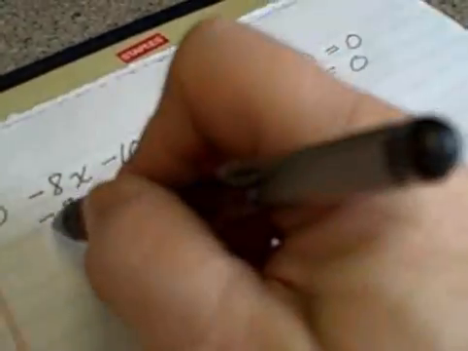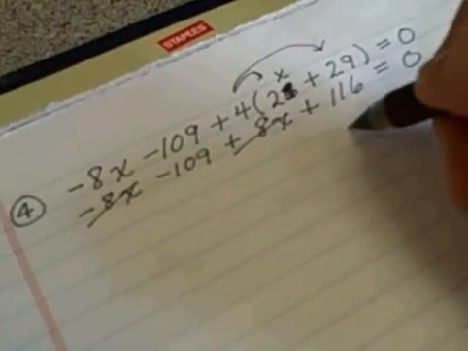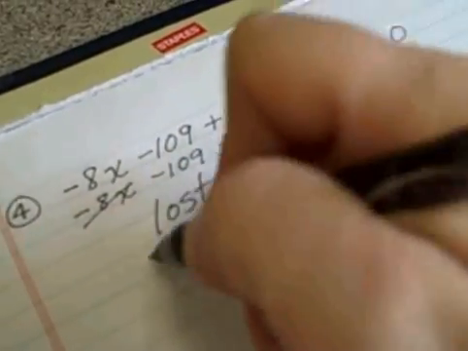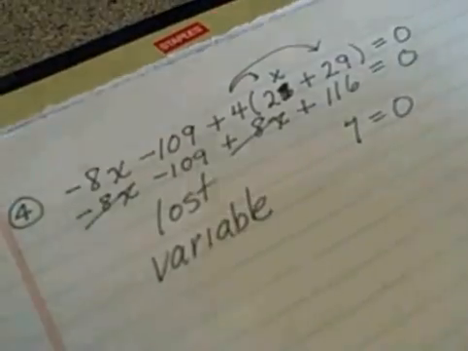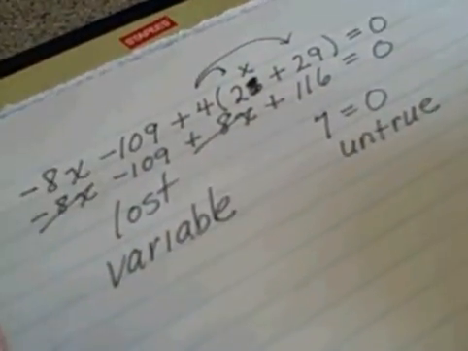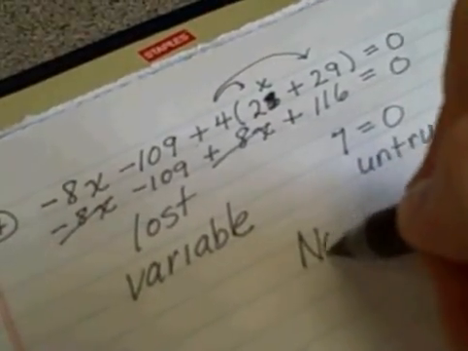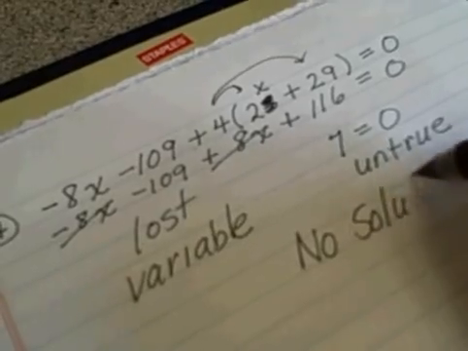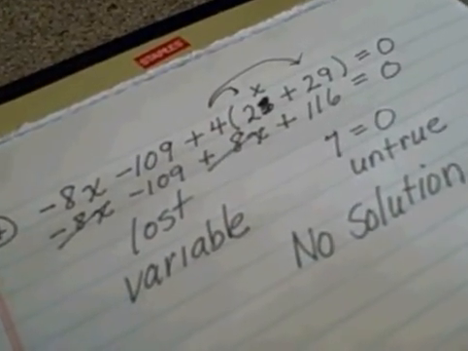Okay, so again, here we've lost the variable because we get opposites. We don't get 0, though, we get 7. Okay, when you've lost the variable, but you get an untrue statement, 7 can't ever equal 0. Then what that means is that there's no solution. There's absolutely no value for x that will make this equation true.